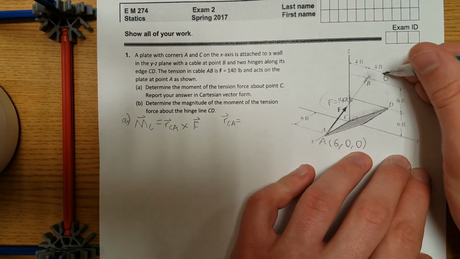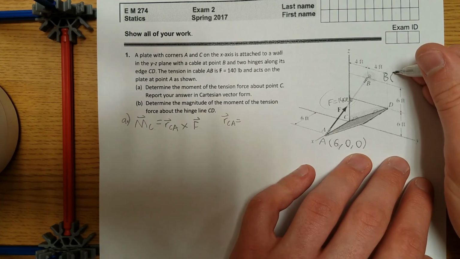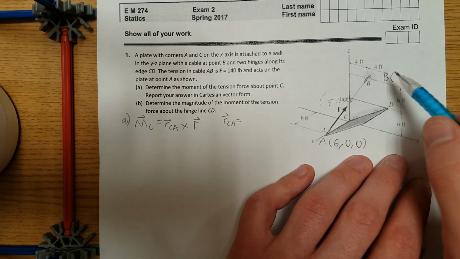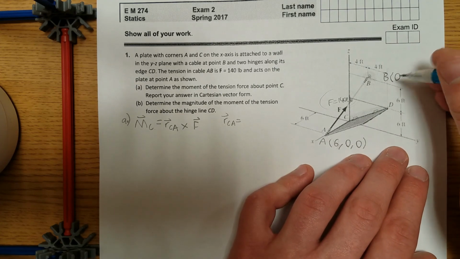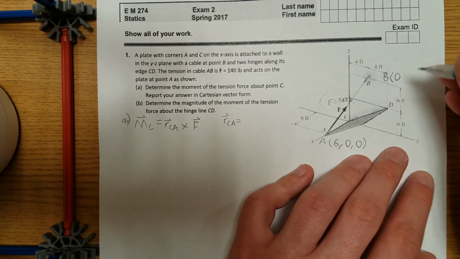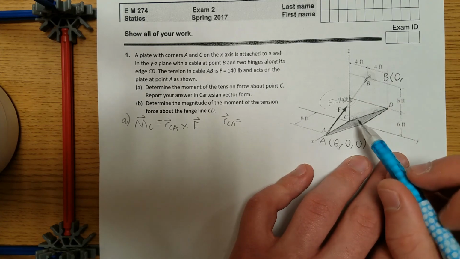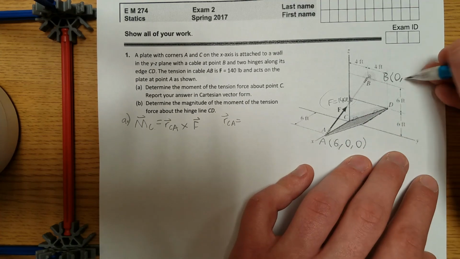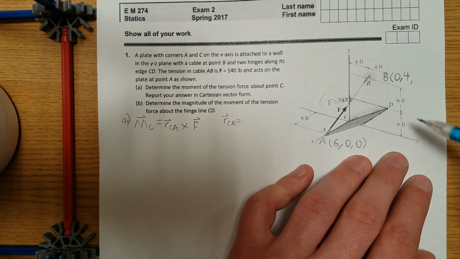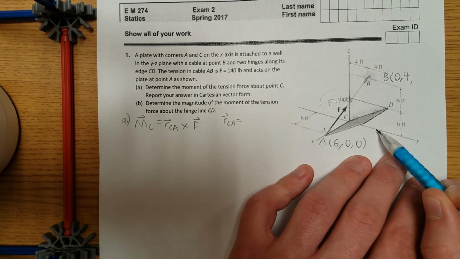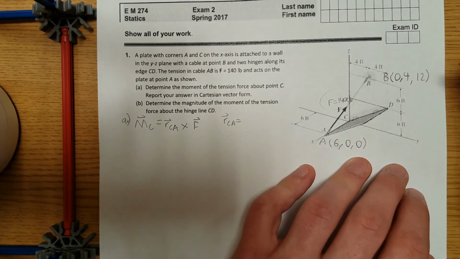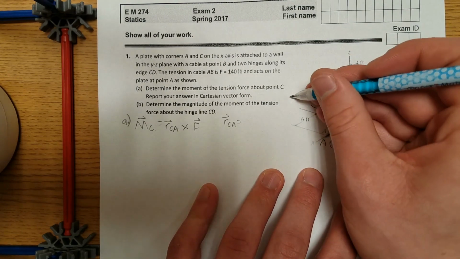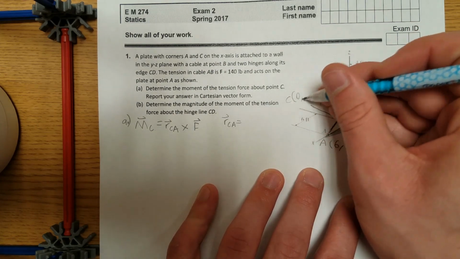And then we've got point B up here, which we'll need to find our force here. So point B in the x is going to be 0, this time for sure. It's going to be 0 because it's on this plane here. Its y is going to be 4, because if you take it from the edge here, looks like you go over 4. And then its z is going to be starting from the bottom here, you go up 12. All right? And then C down here, hopefully you guys could already see that, but C is at the origin, so it's just going to be 0, 0, 0.